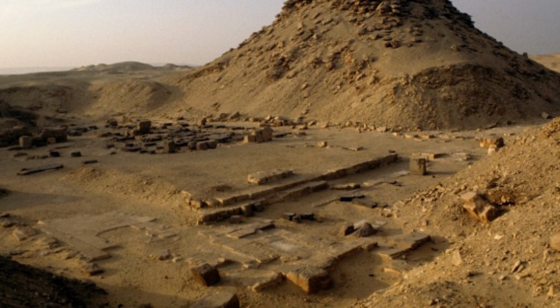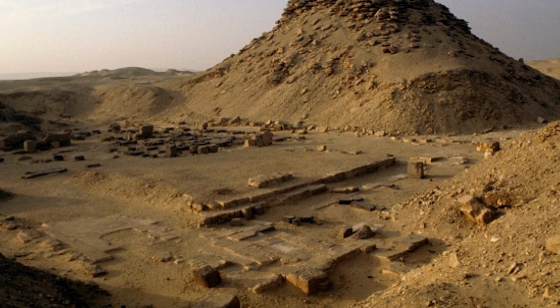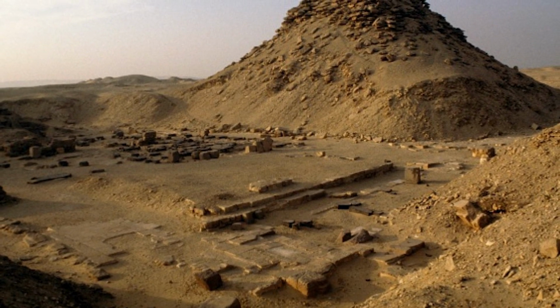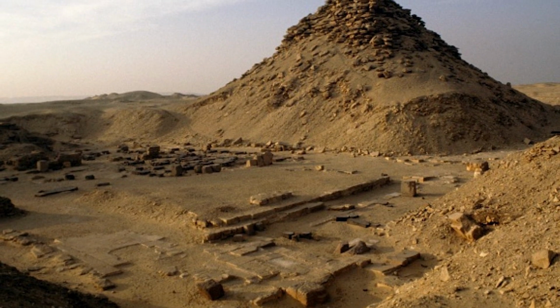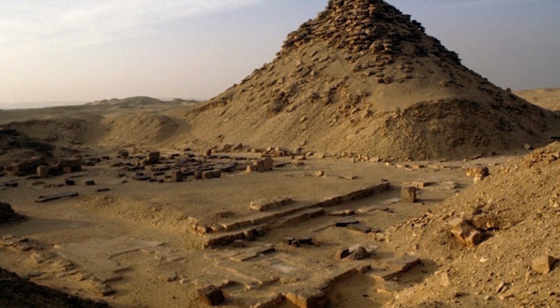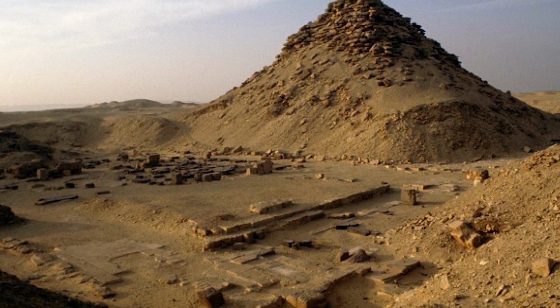It is interesting to note that the mortuary temple of Userkaf's pyramid was located on the south side of the pyramid instead of the usual east. This most likely occurred because the temple was bathed in the sun's rays throughout the day from the south.